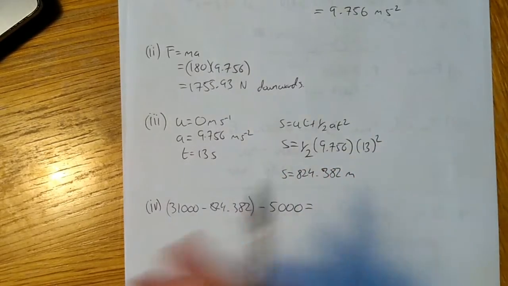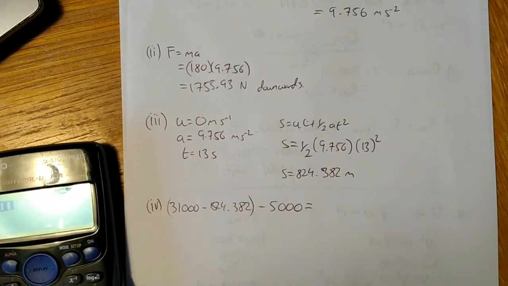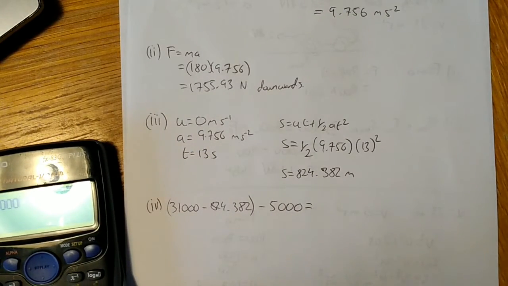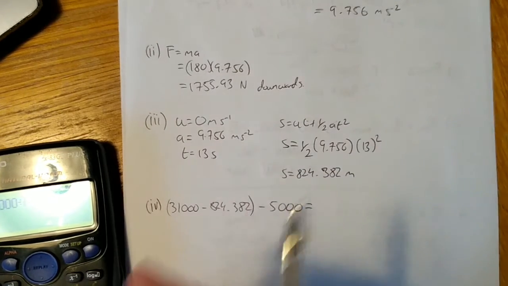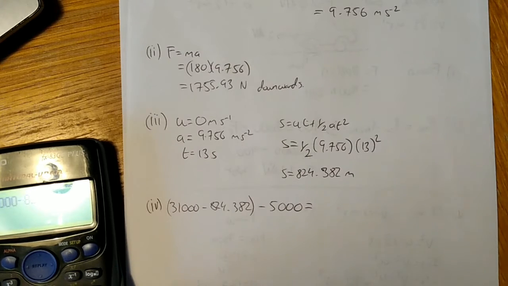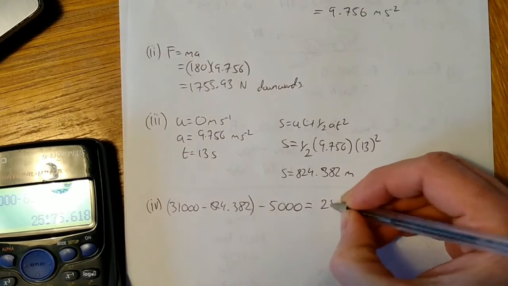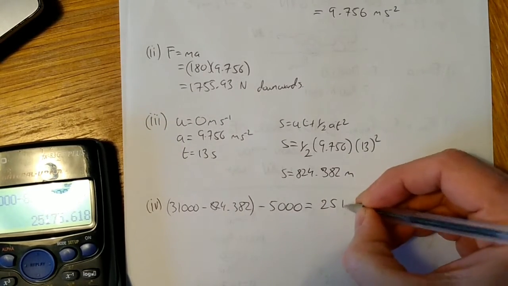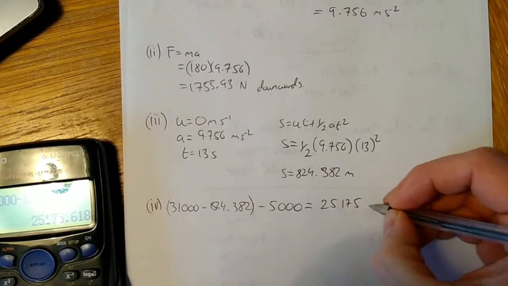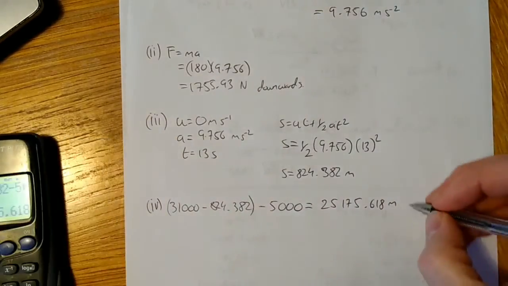That's going to be the distance he's traveling, and I know the time as well. So he actually fell a distance of 25,175.618 meters.